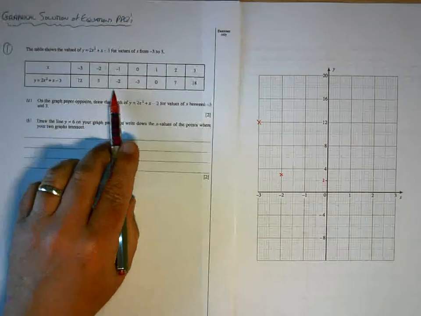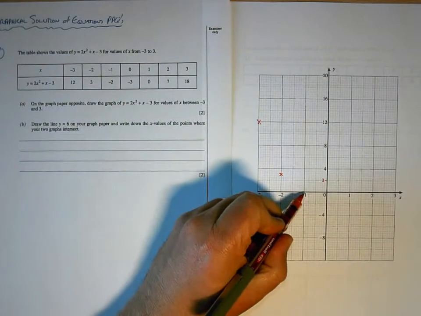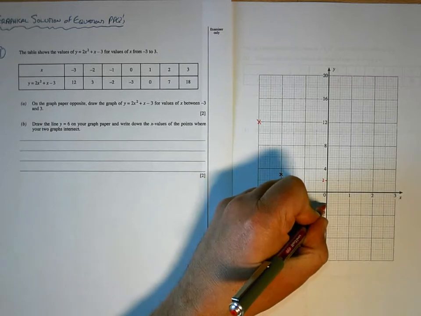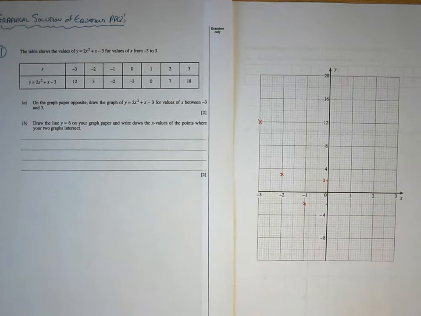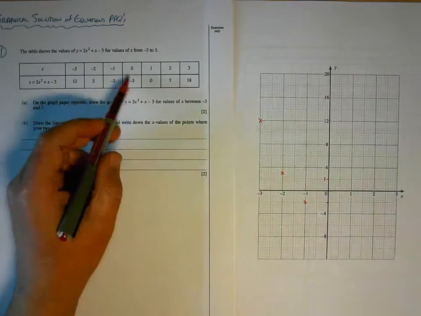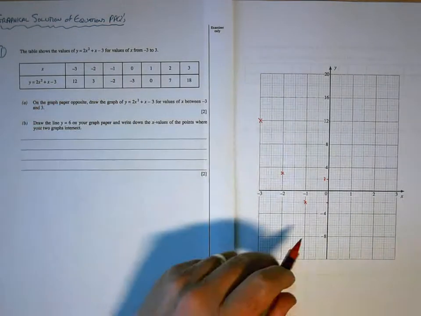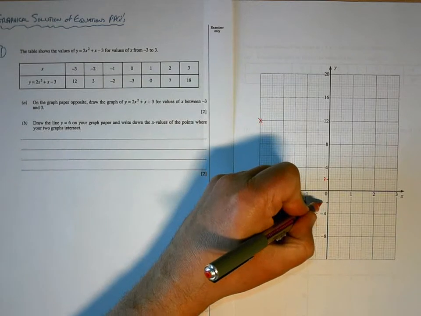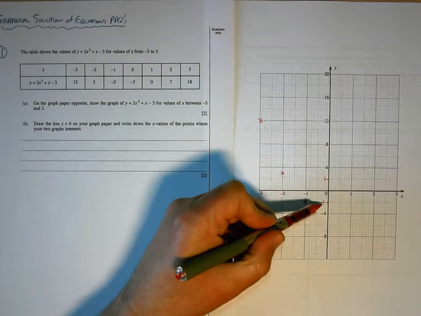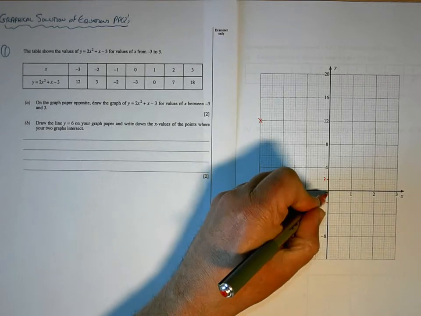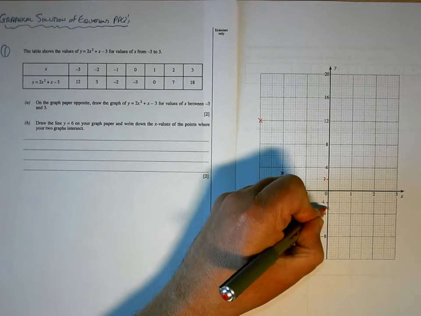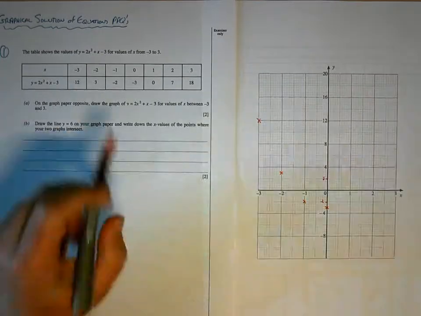Then we've got minus 1, minus 2. There's minus 1. Minus 2 is going to be there. So minus 1, minus 2 is that point there. 0, negative 3. Well, that one there we said was minus 2. So minus 3 is going to be halfway between there. And on 0, it's going to take us to there.